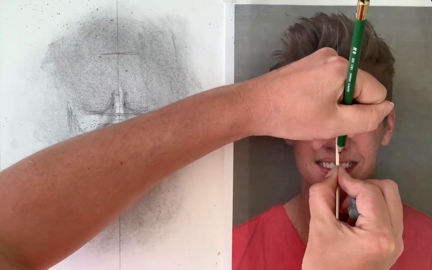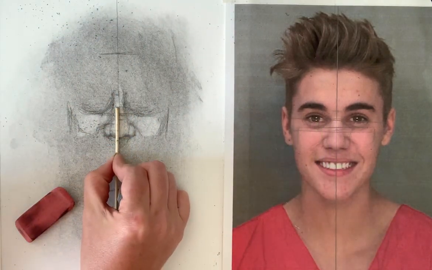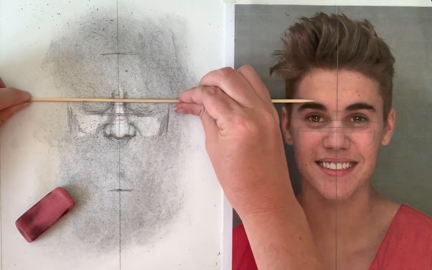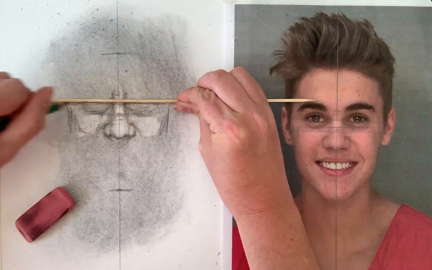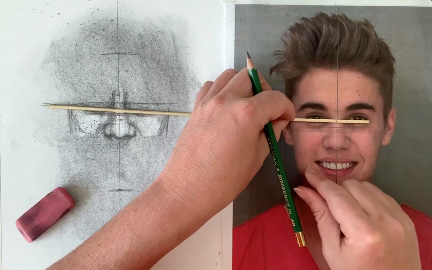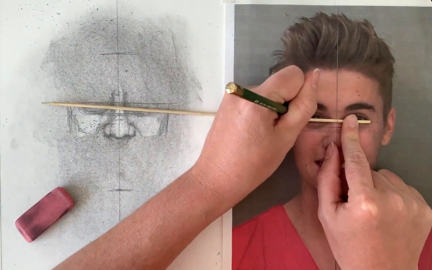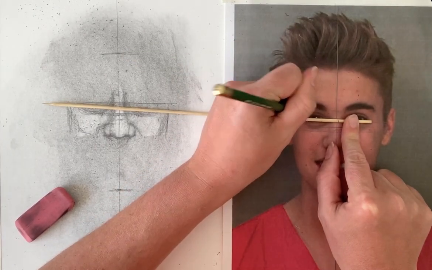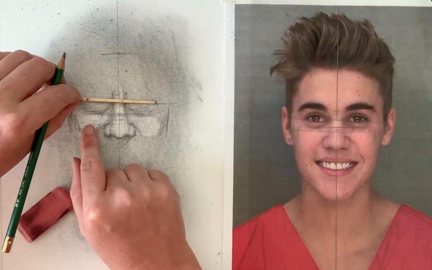Measure from base of nose up to that height. It's pretty close to that narrowest point of Justin's nose. I already had a line there. And then along that line, I'll measure a width, which interestingly enough is pretty much aligned with the measurement I made for the limits of the apples of the cheeks. Maybe it's just inside of that.